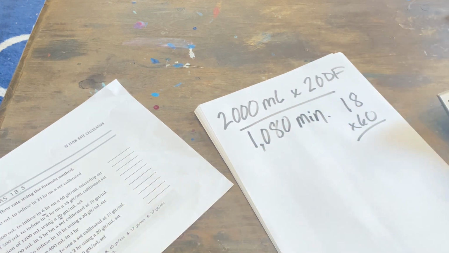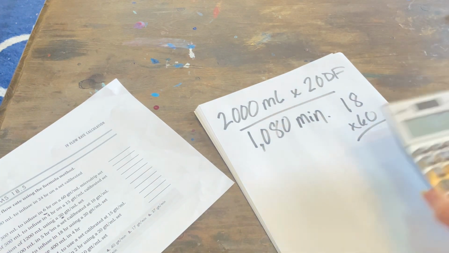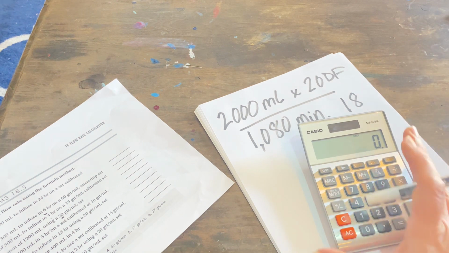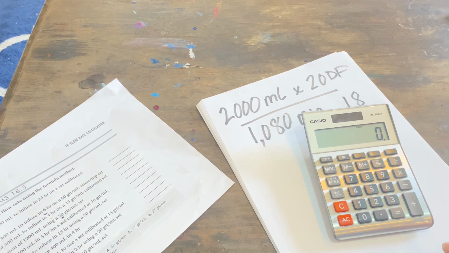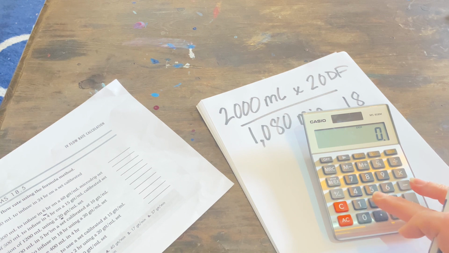Okay? You see how easy it is? It's just like you're just a rat on a wheel saving lives and accurately calculating dosages.